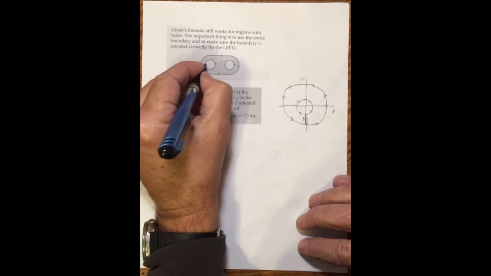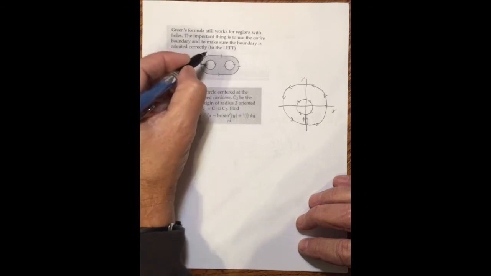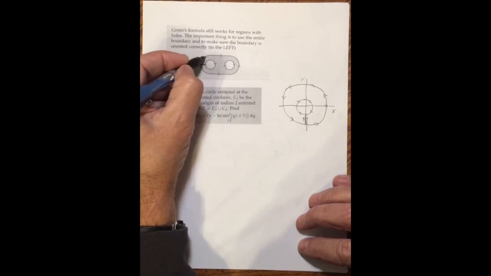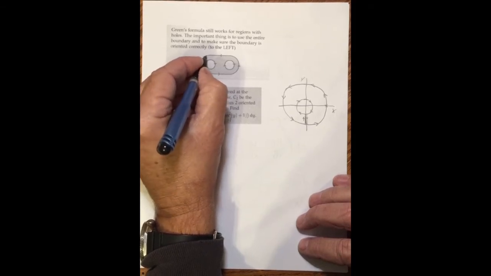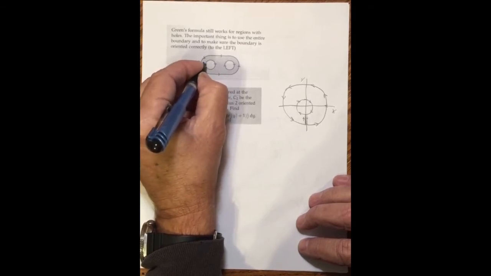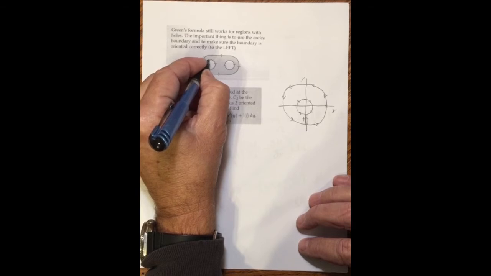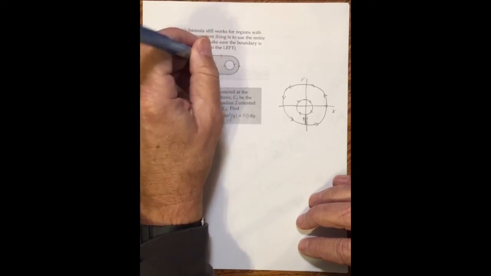So here's what I'm going to do. I'm going to come right over here and put an imaginary cut. So now look, I'm walking this way, right? This is a correct orientation. And then on this little bridge right here, I'm going to walk this way. So I'm walking here. I'm going to walk this way, see? And I would have to walk this way because I want the interior to be on my left. See, imagine yourself up here walking.